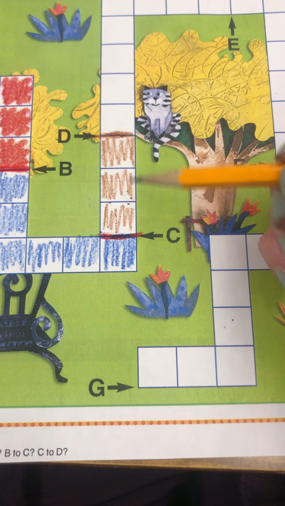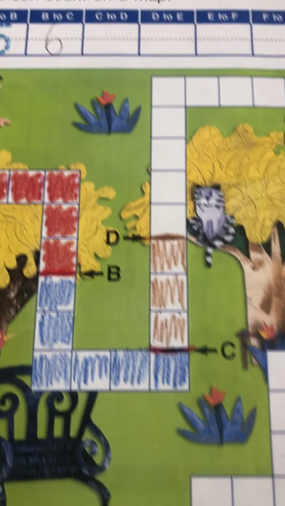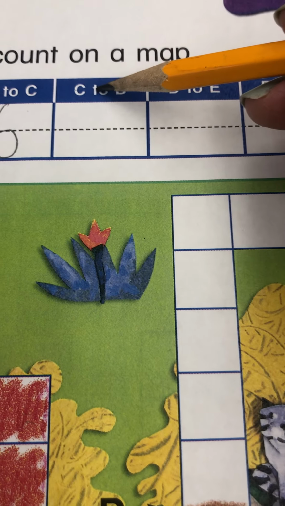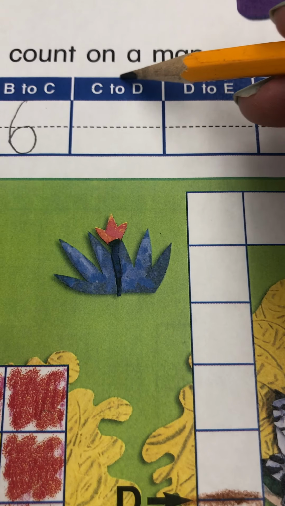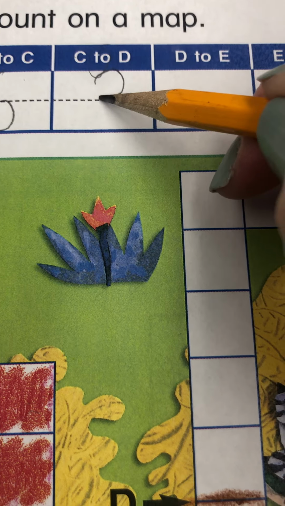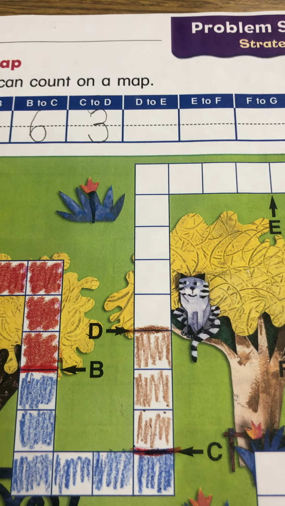All right, so let's count from C to D. Here we go. 1, 2, 3. That was easy peasy, right? So come back up here and C to D. Whoop, there's that sight word, right? 2. It was 3. So around the tree, that's the way to make a 3.